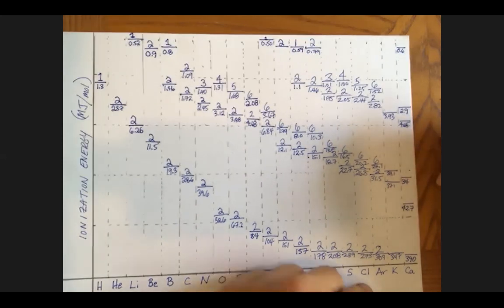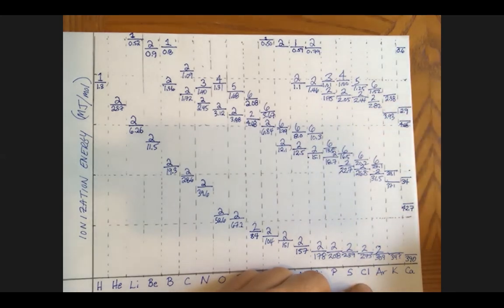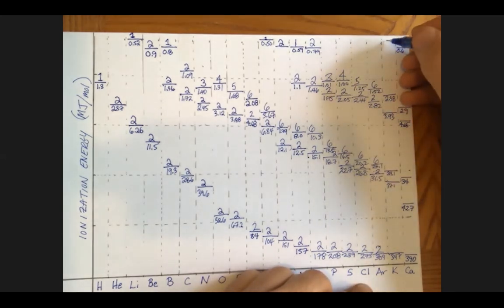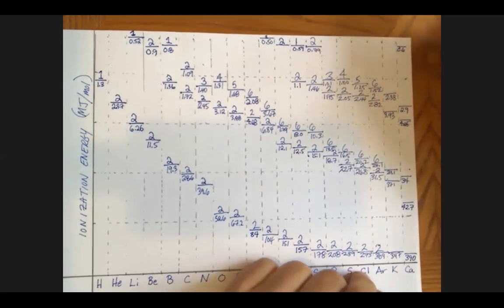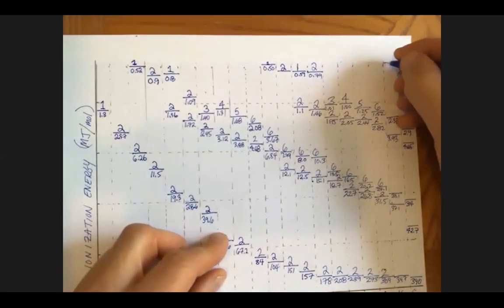What were the last two? 2.38. 2.38 should be about here. And is there one more? Yep, 0.42, so even higher. Oh, right up at the very top. Yeah. So we might sneak a little bit out of here on my piece of paper and go like this. 0.42.